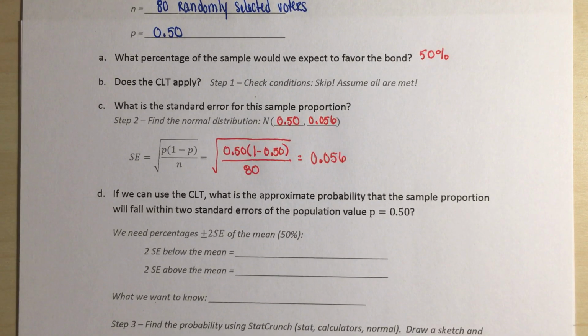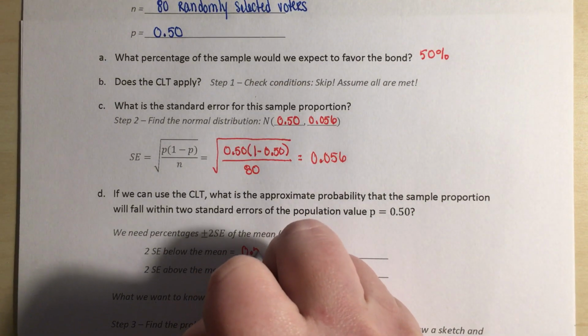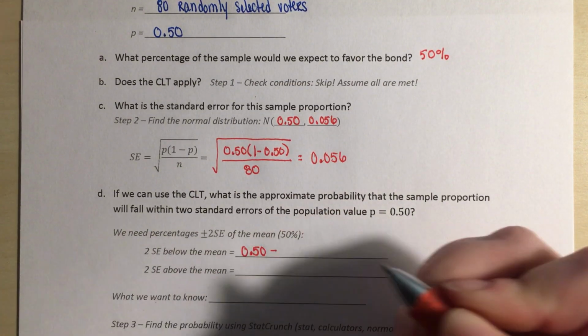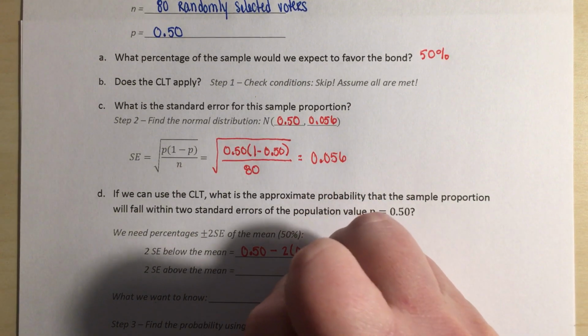If we can use the central limit theorem, which we can, what is the approximate probability that the sample proportion will fall within 2 standard errors of our population value, p equals 0.50? So what we need to do now is figure out where 2 standard errors below and above our mean are going to lie. So we're going to take our mean, which is 0.50, and subtract 2 times our standard error.